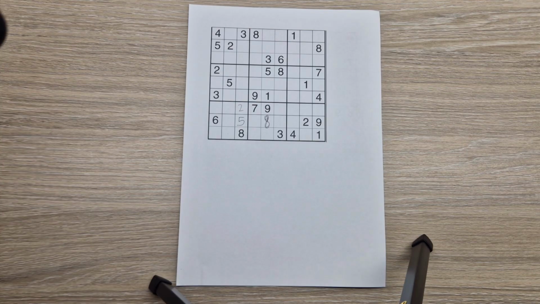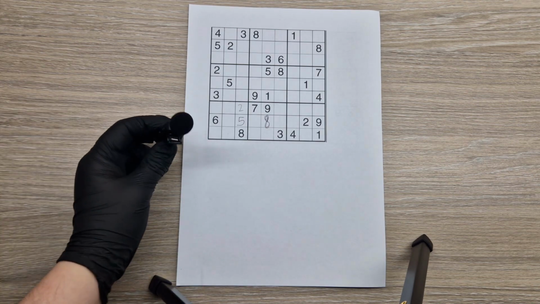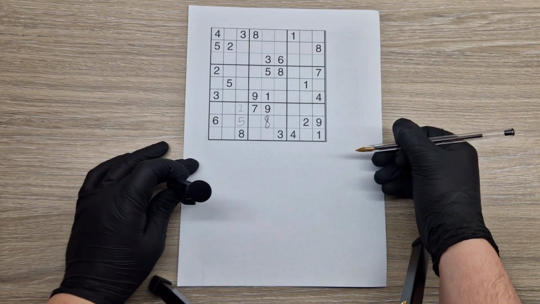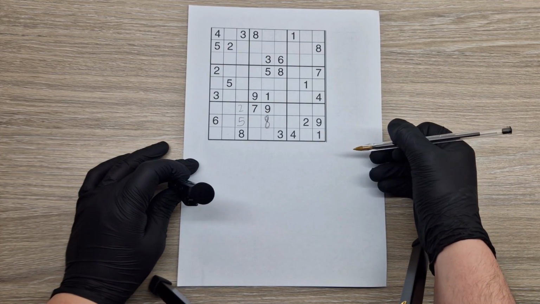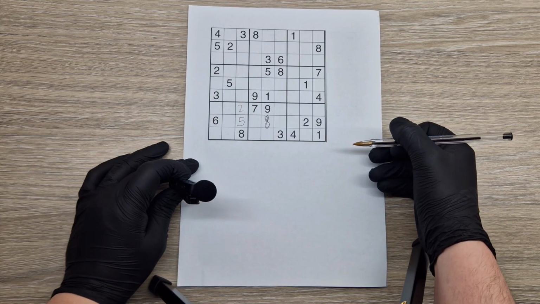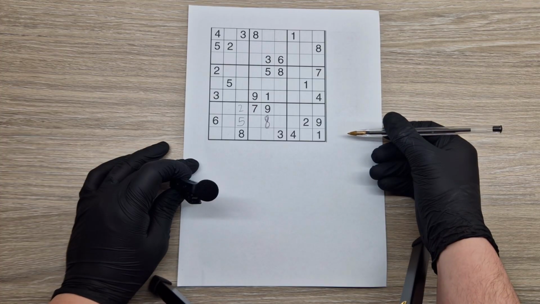So that's really not helpful. So we've looked at 9 now as well.